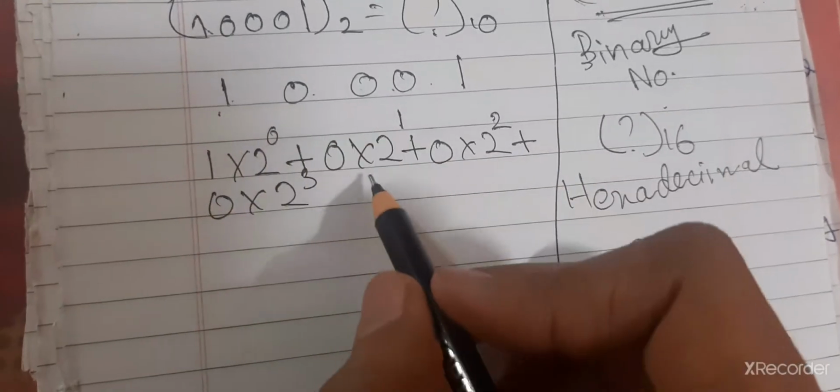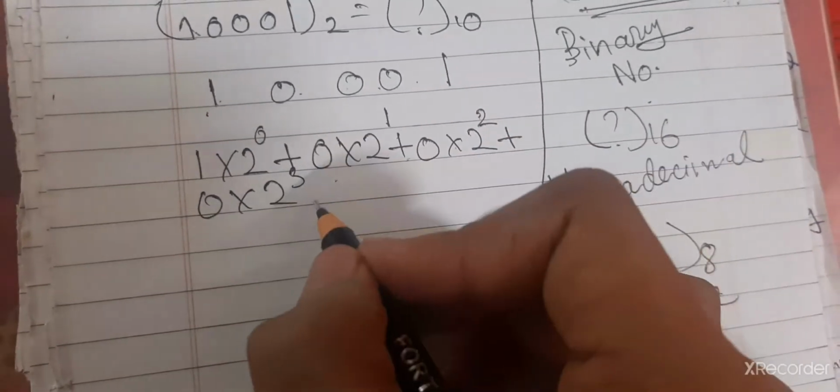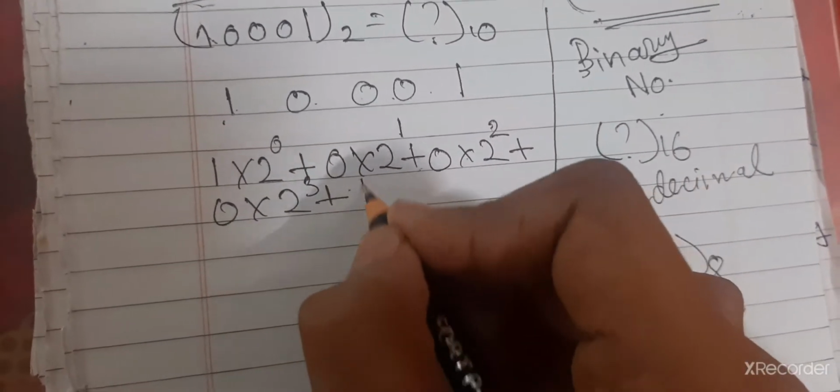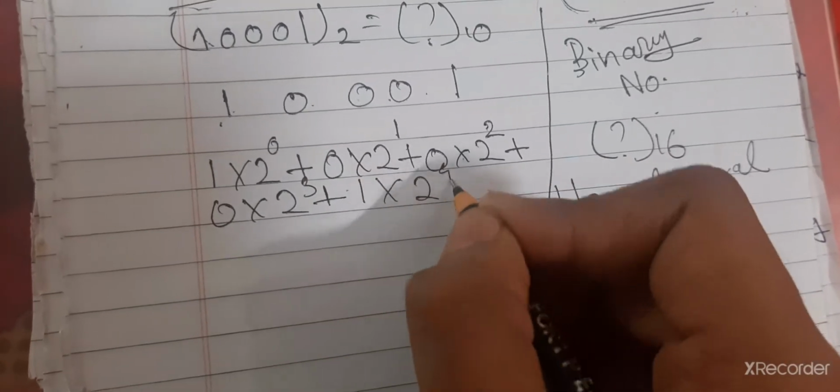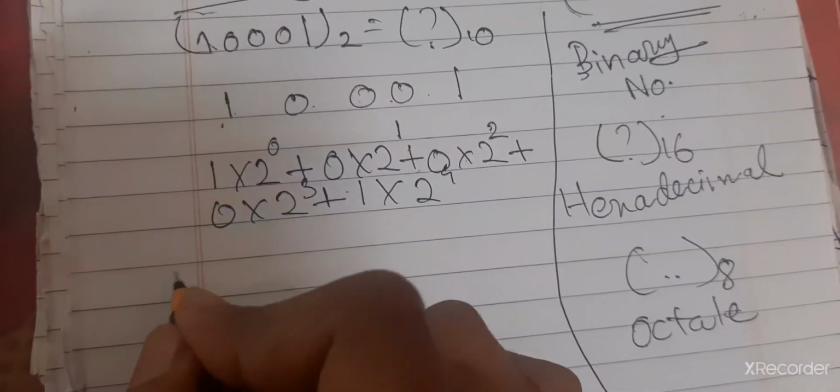So 1 and 3 zeros done. Then plus 1 into 2 to the power 4. Let us see if the answer comes 17 base 10.